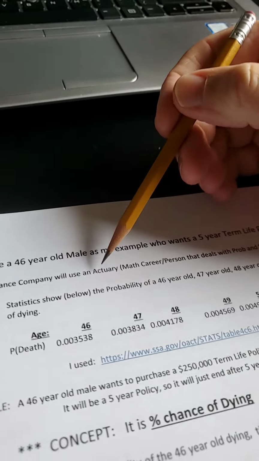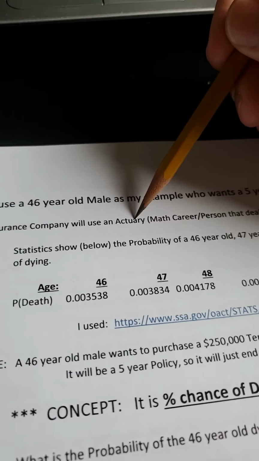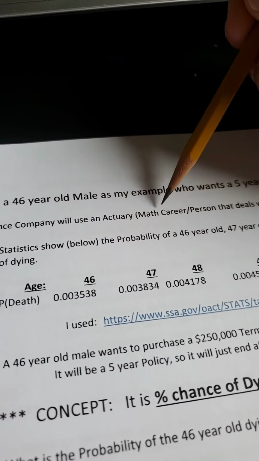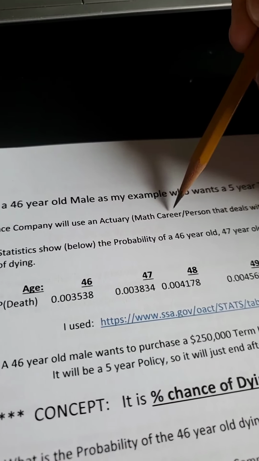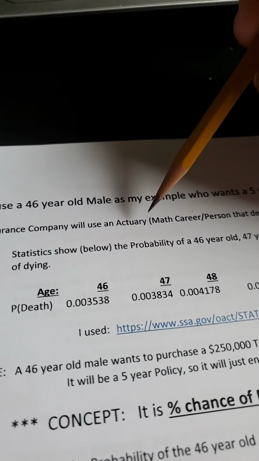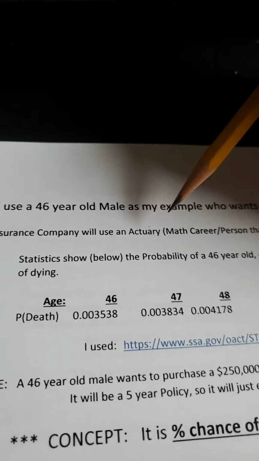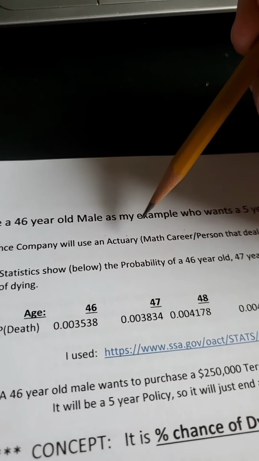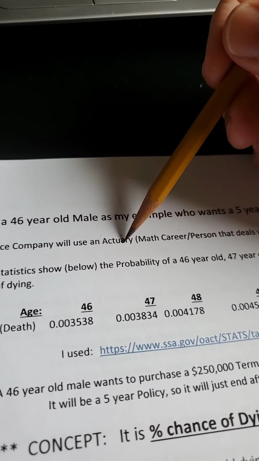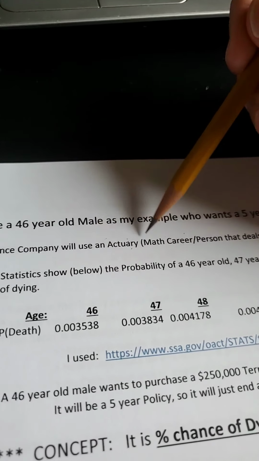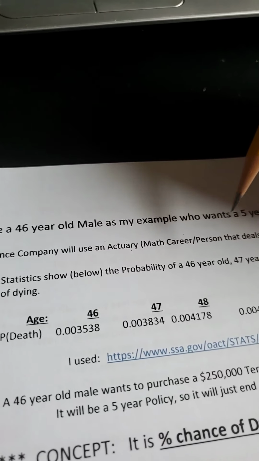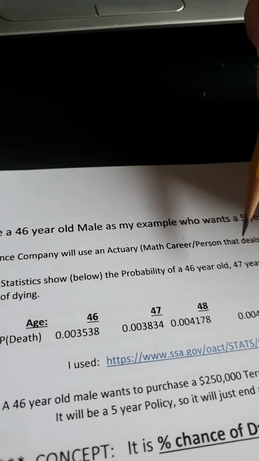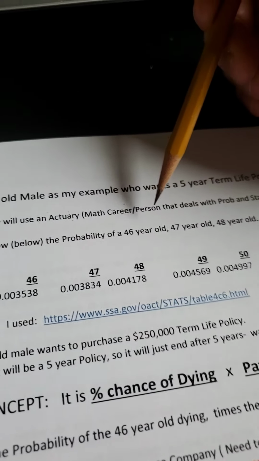The insurance company will use an actuary. An actuary is actually a major in college. It's a specific math career. It's a step above a statistician. So you're using probability and statistics to work for an insurance company typically, and you research all kinds of data, whether it's tornado probabilities, hurricane probabilities. You take all the data and come up with a probability of payouts, and they tell the insurance company how much they need to decide. Okay, it is a math career that deals with probability and statistics.